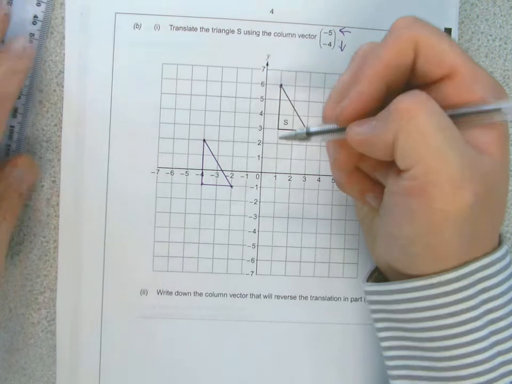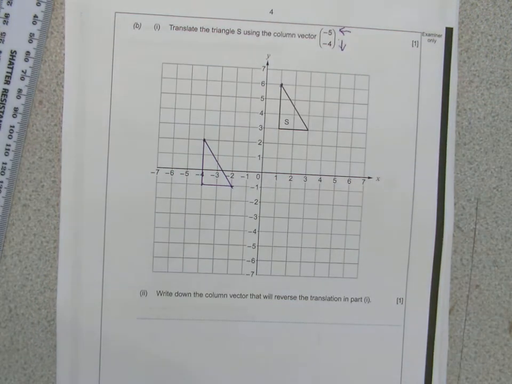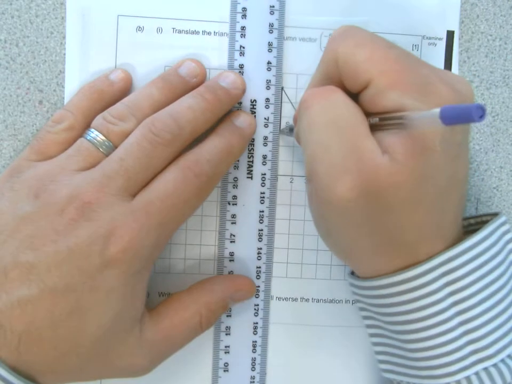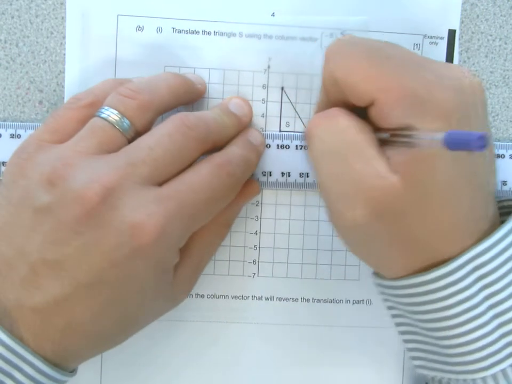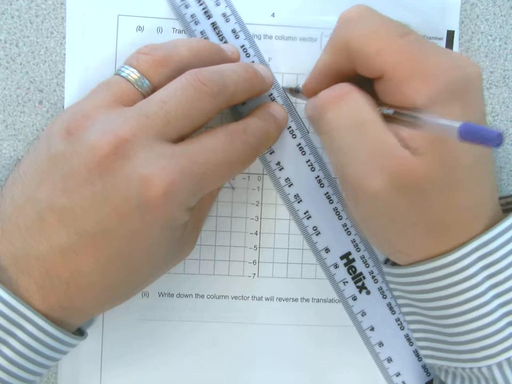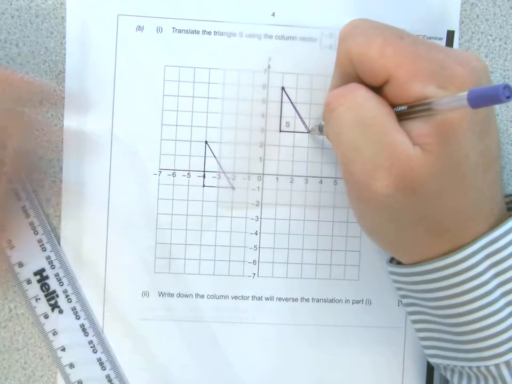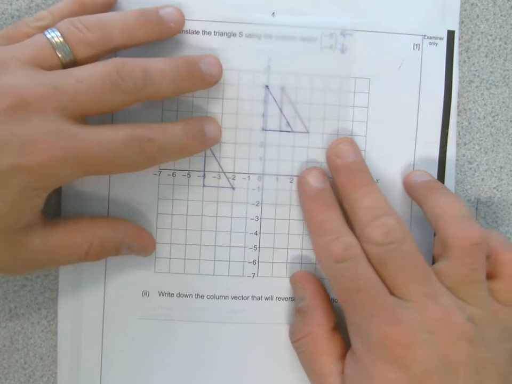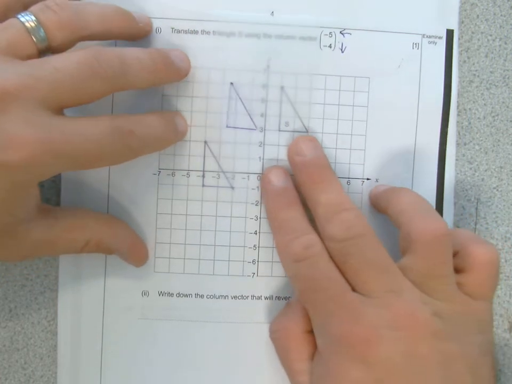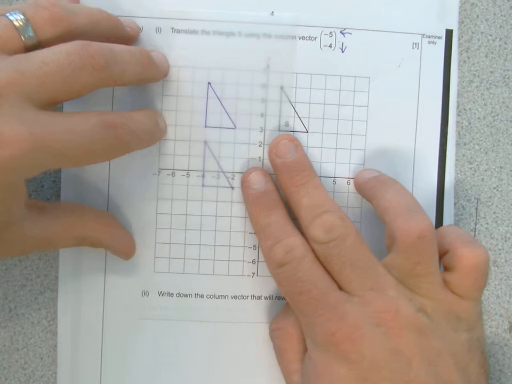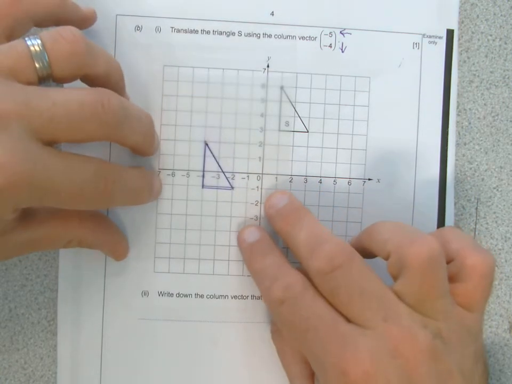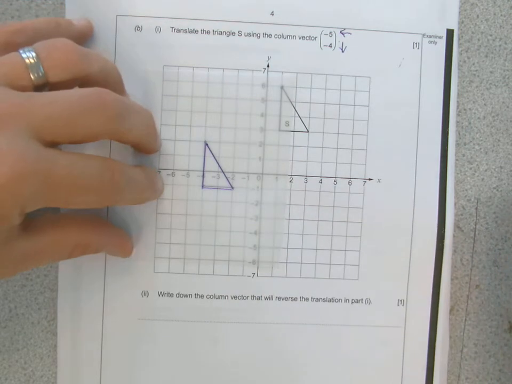Now, what we could do, just to check we've done this properly, is we could actually use tracing paper. We use tracing paper to trace the shape. We can see then if the translation is correct, because when you translate, the shape mustn't change. It must stay the same shape. So trace the shape. Let's move it back 5. 1, 2, 3, 4, 5, and then down 4. 1, 2, 3, 4. And you can see there, look, the shape is perfectly identical.